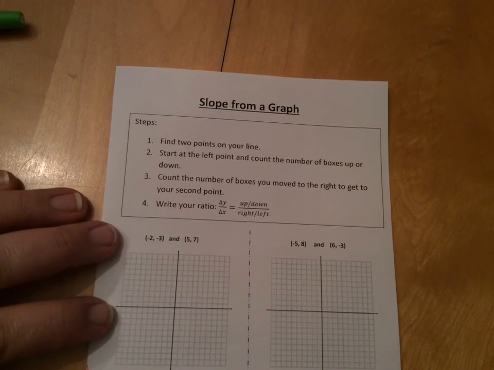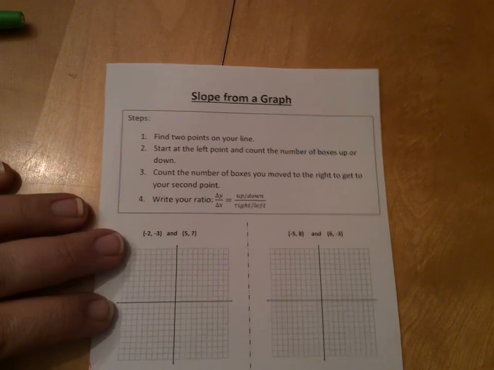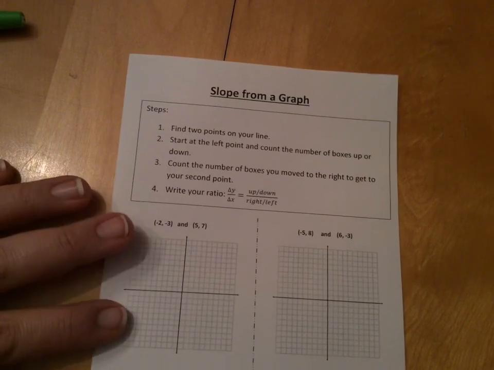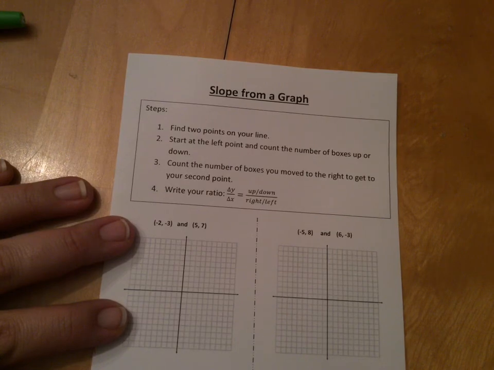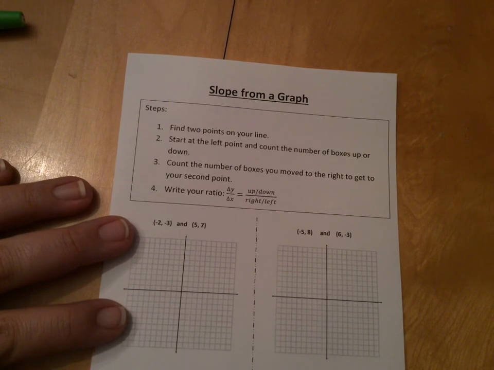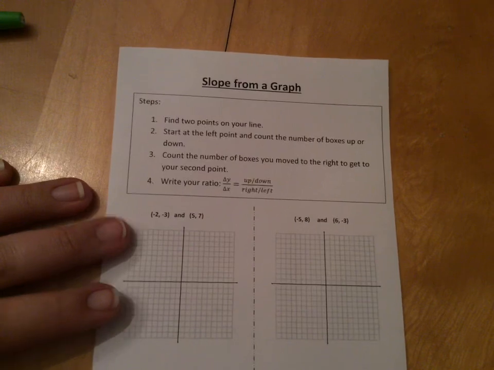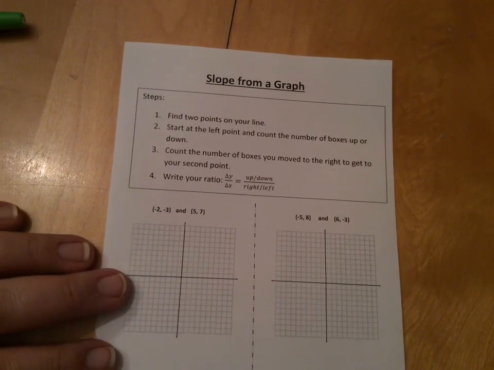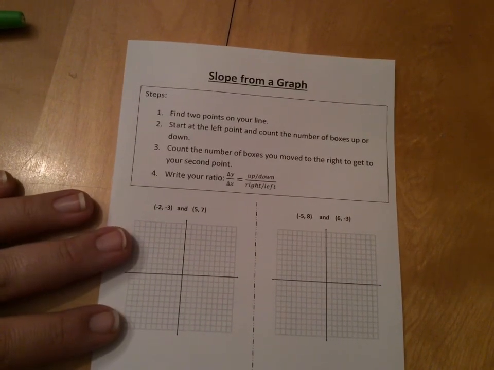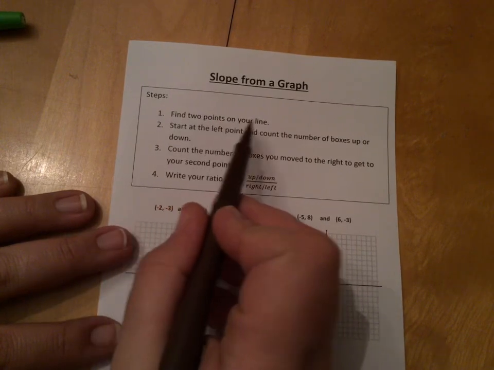So how can I look at a graph with 2 points at least and determine the slope, write down the ratio? Also, how can I use the slope formula to help us find the slope? So it can be both from a graph and just from the coordinates themselves. So first step we have to do is find 2 points on your line.